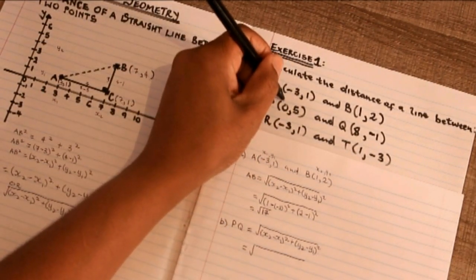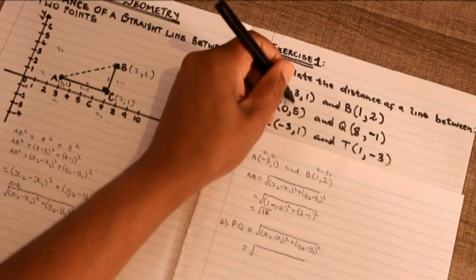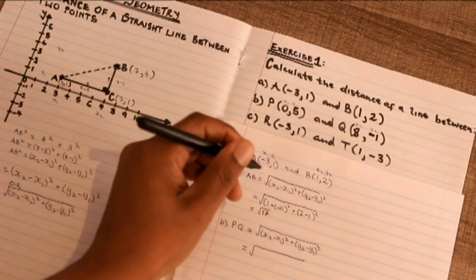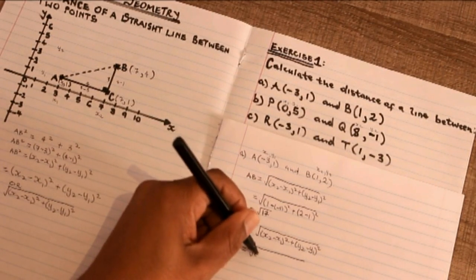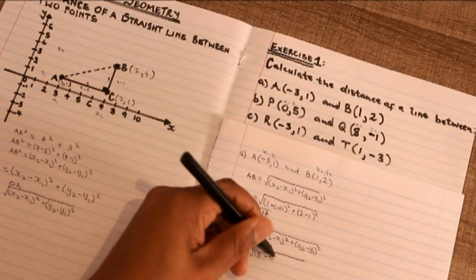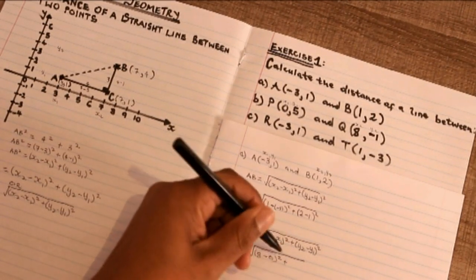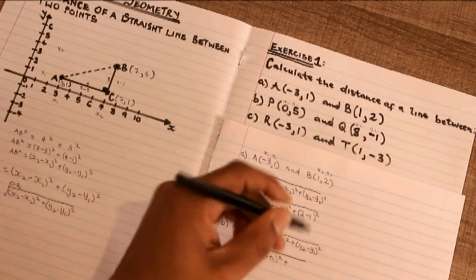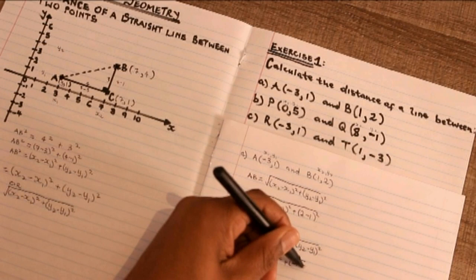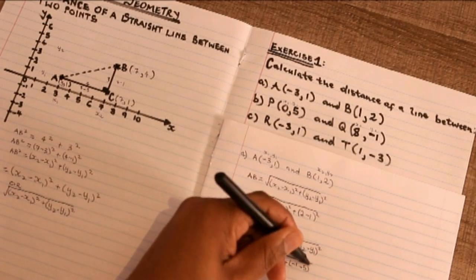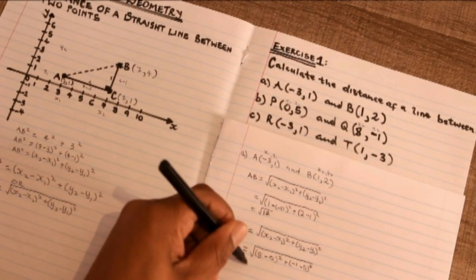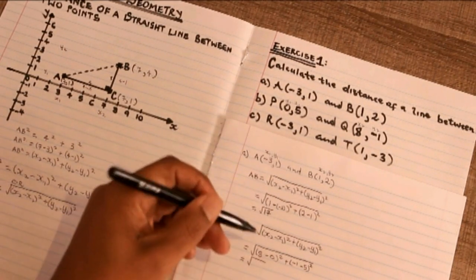Remember, I need to remind myself this is x1, y1, x2, y2. So what is x2? It is 8. Now we're talking 8 minus 0 whole squared plus negative 1, which is y2, minus 5 squared. Remember, everything should be under the square root sign. This should be the square root of. Now look at this.